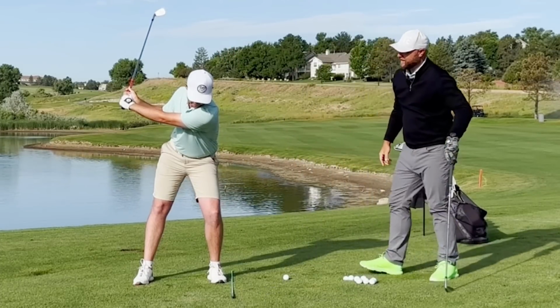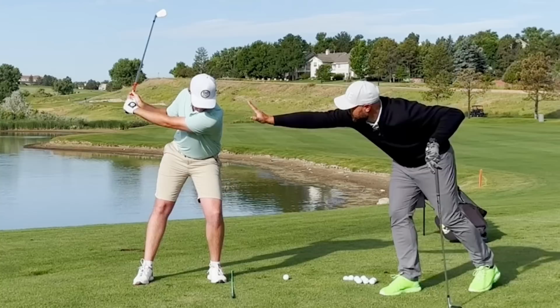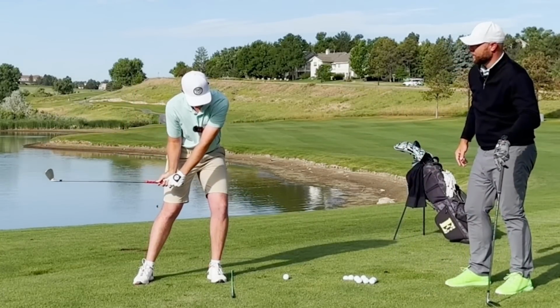And then if we take that one step further, through the strike, where's the center of mass of the club going to go? It's going to go in that same direction as the ribs, so down this way, down and across.